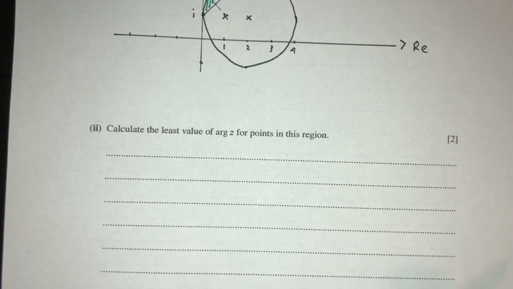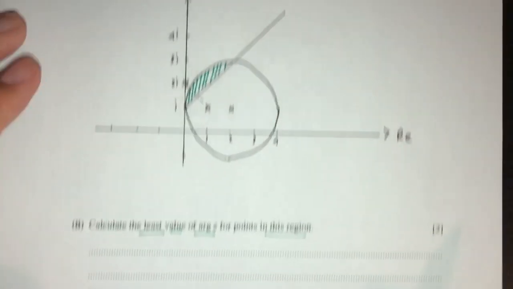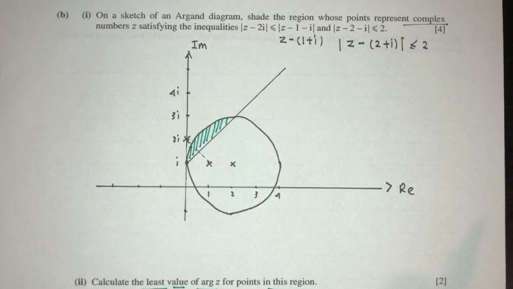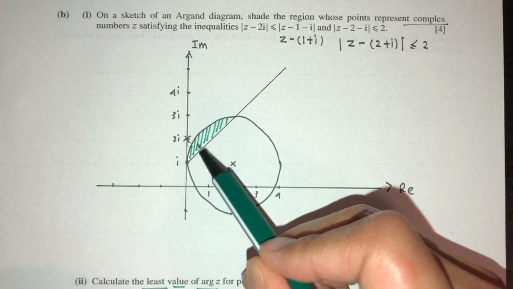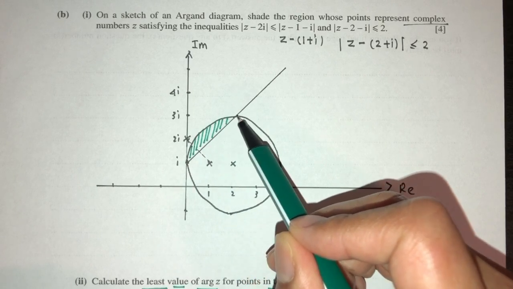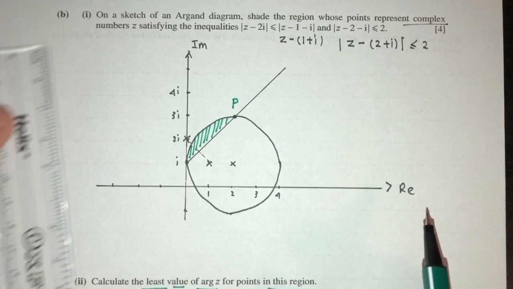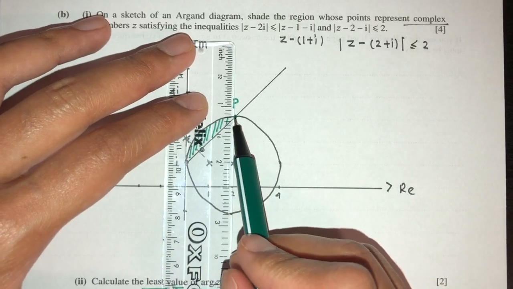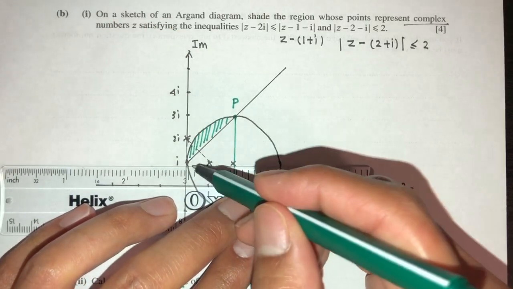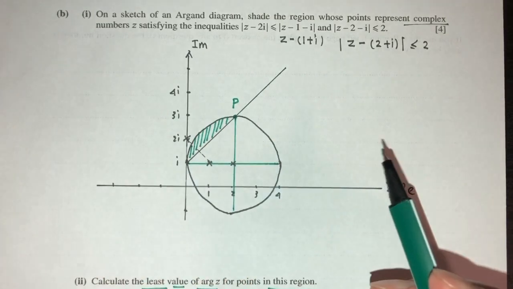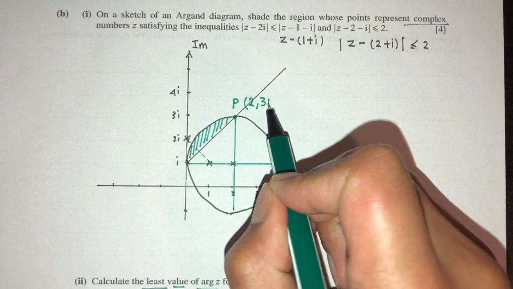Now for part 2, calculate the least value of arg z for the points in this region. So where do you think will be the least value of arg z? By observation, you will see the point in this region that would have the least argument will be this point. Let's call this point P. And what are the coordinates of this point? If you observe, this is your radius, right? It is on the circle, so that will be your point P, which will be 2 plus 3i.